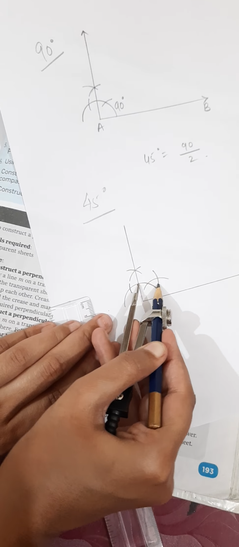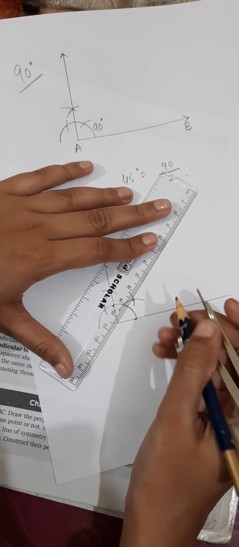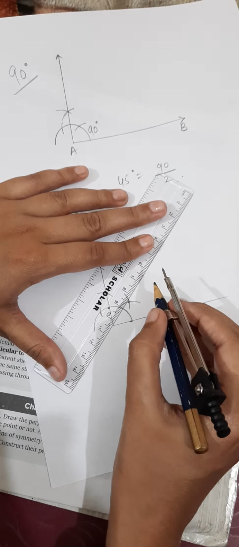Now from these two endpoints, I am going to make 45-degree angle. Just cut it. Now I have received this point. So that means I'm going to join it from this. And this is your angle bisector, which is of 45. Okay. This is your question number 7. 1, 2, 3, 4, 5. All the parts I have done.